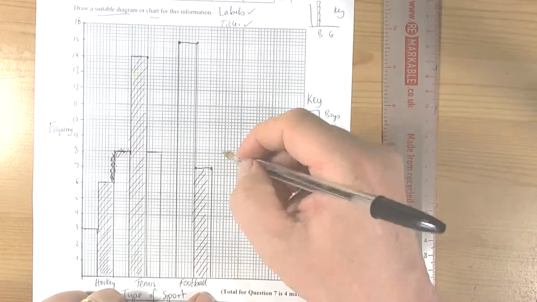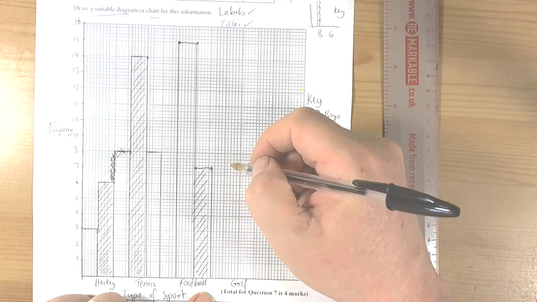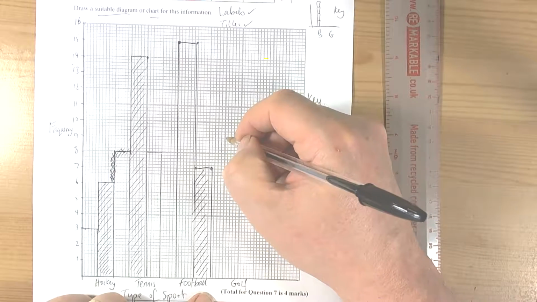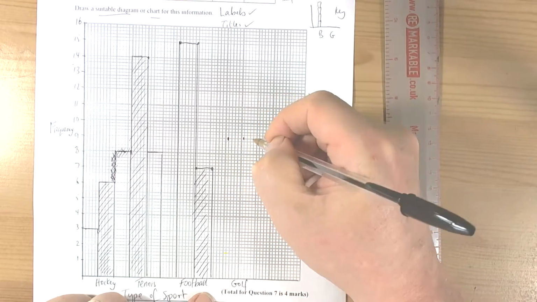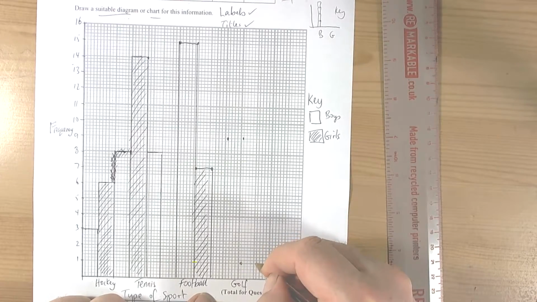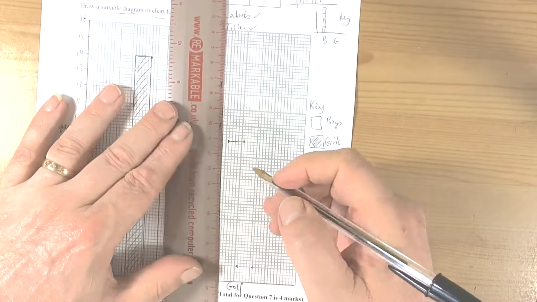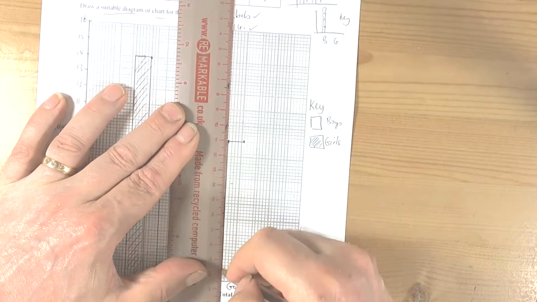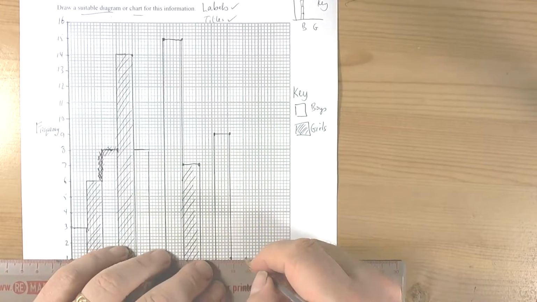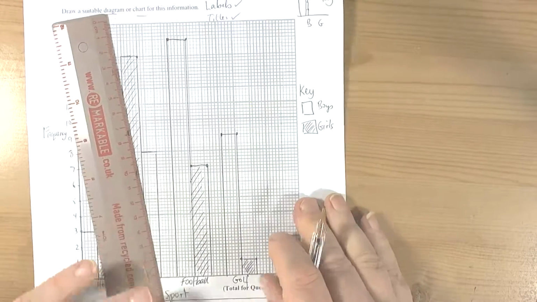Again, make sure we leave a gap. Title, golf, and for the boys it was 9, and for the girls it was 1. Again, being more careful this time to make sure we leave the correct gap. And again, remembering the girls' key.